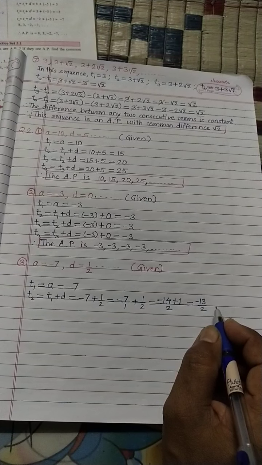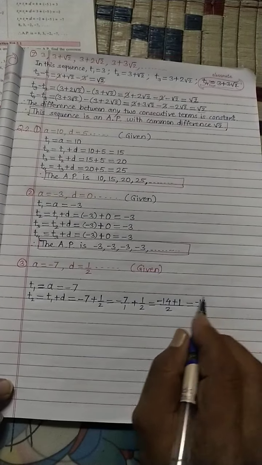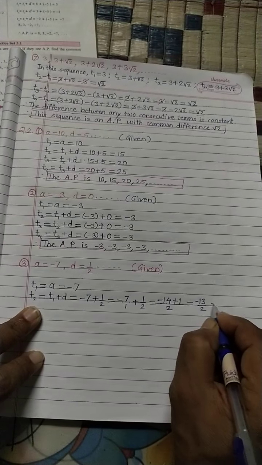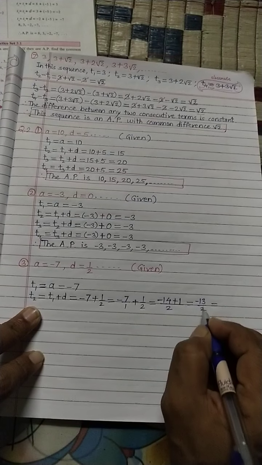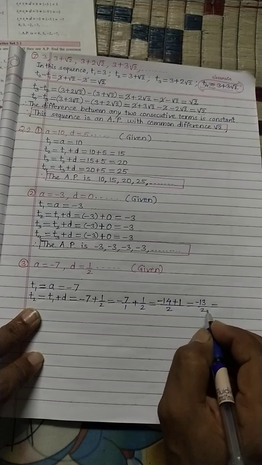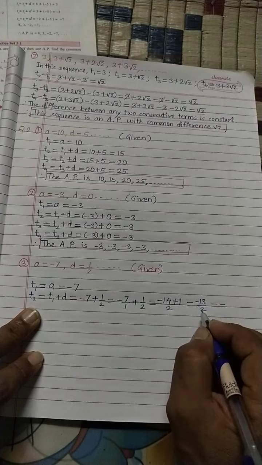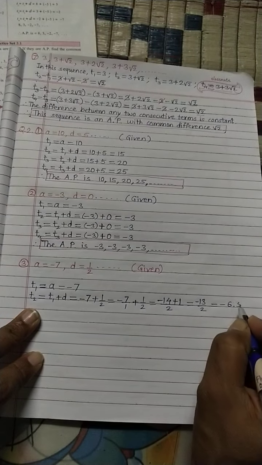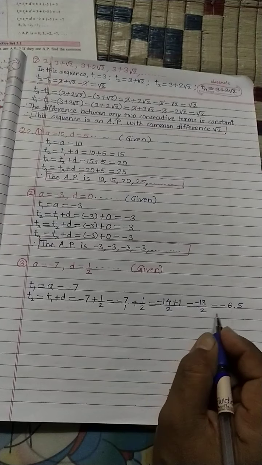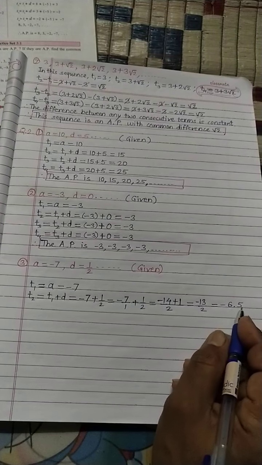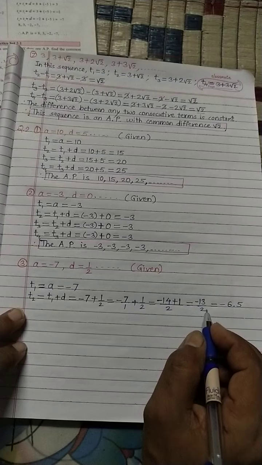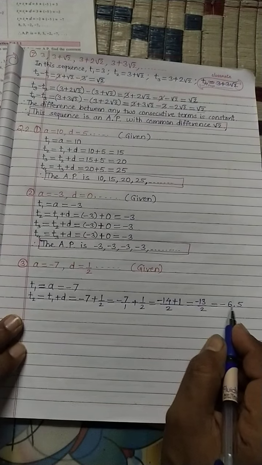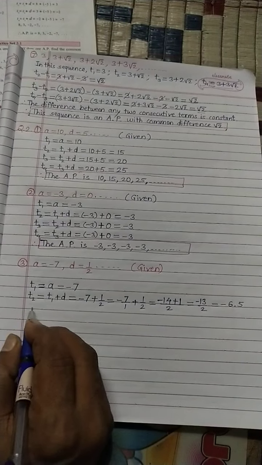So here we can write T2 is minus 13 upon 2, or we have to divide them, means minus 2 6s are 12, 2 0.5s are 1.0, that means minus 6.5. So we can write T2 is equal to minus 13 upon 2 or minus 6.5.